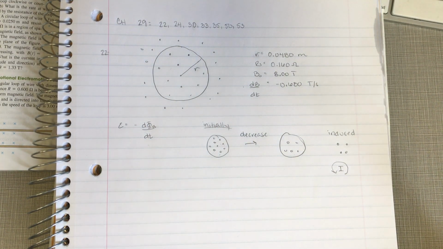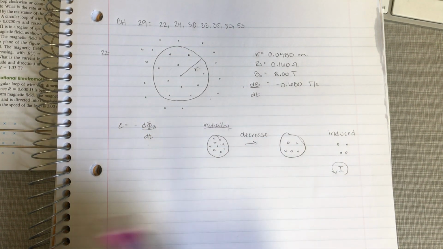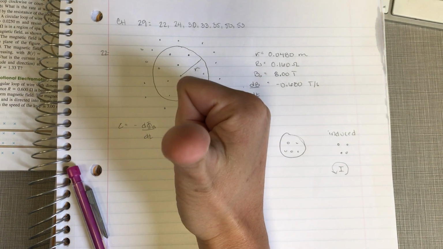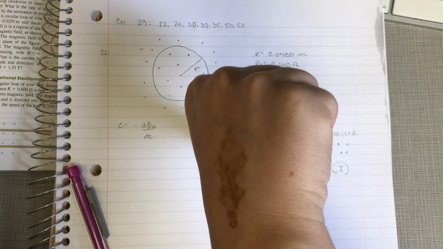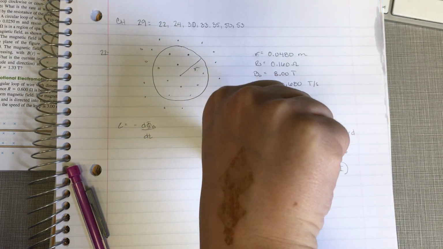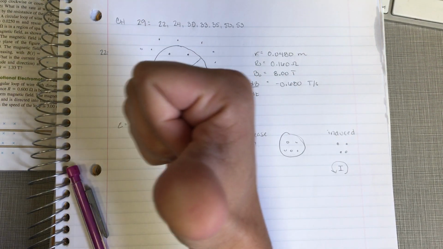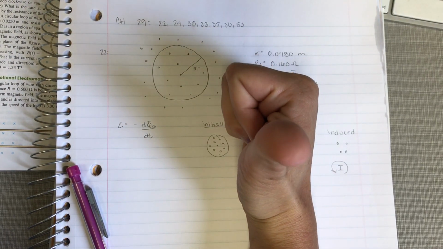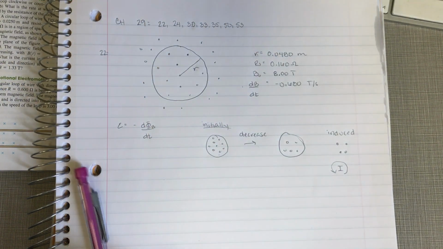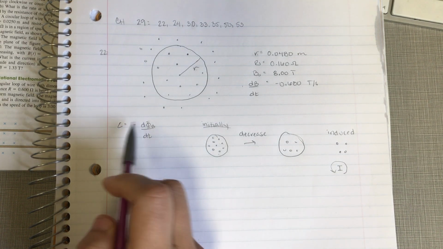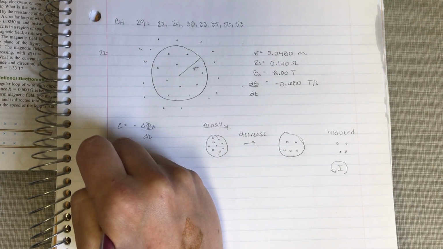Okay, so we can also think about it the equation way. Minus d flux dt. My flux is currently out of the page. My field is decreasing, so my change in flux is into the page. Negative change in flux is out of the page. So my induced field is out of the page, and my induced current is that way. So you can look at it either way, from the equation or from drawing pictures. Personally, I like pictures because they're more intuitive, but that's just me.